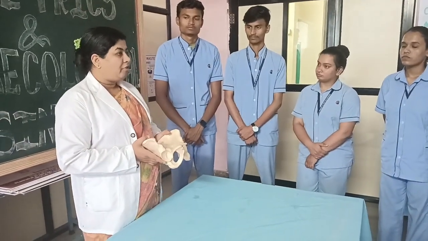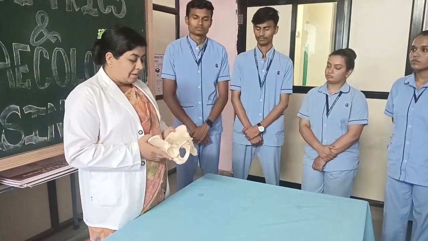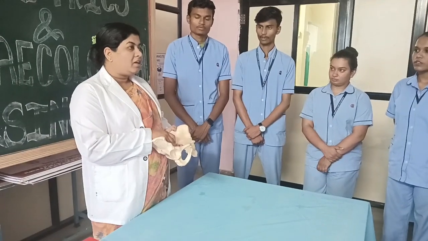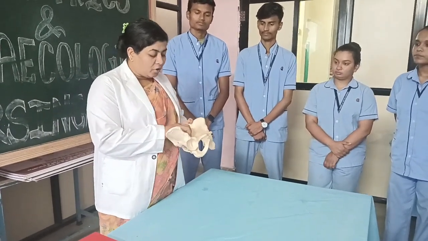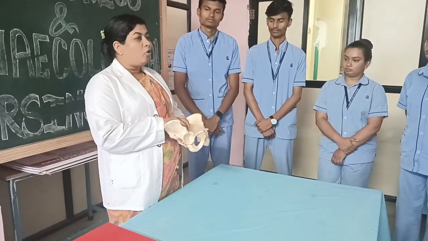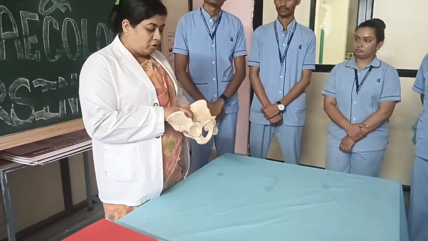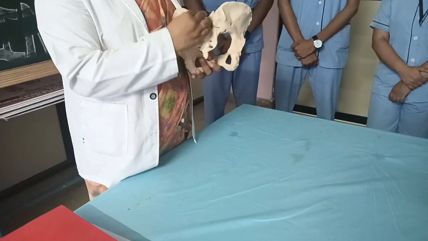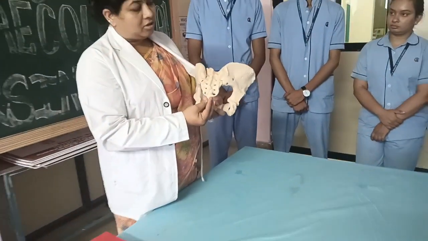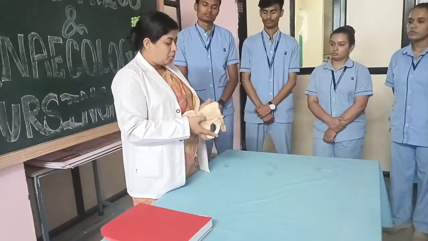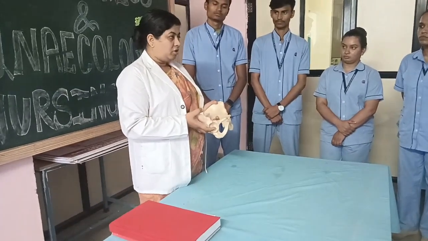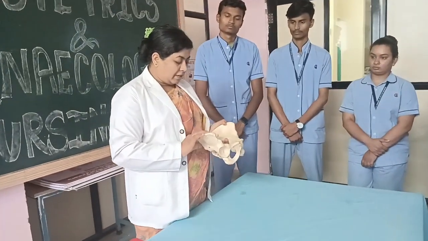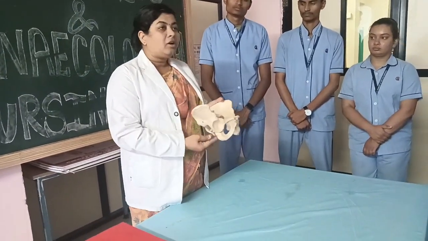Discuss regarding the female pelvis. So the female pelvis is called as gynecoid pelvis. The gynecoid pelvis is made up of 4 fused bones. The 4 fused bones are the 2 innominate bones, the sacrum and the coccyx. So altogether the bones of female pelvis are 4, that is innominate bone, sacrum and coccyx.